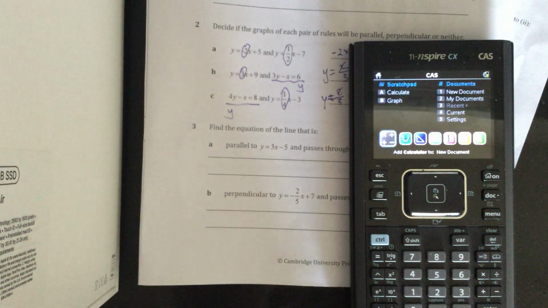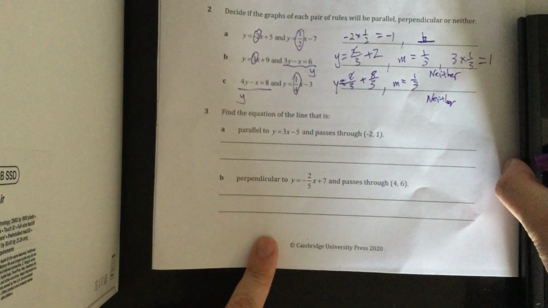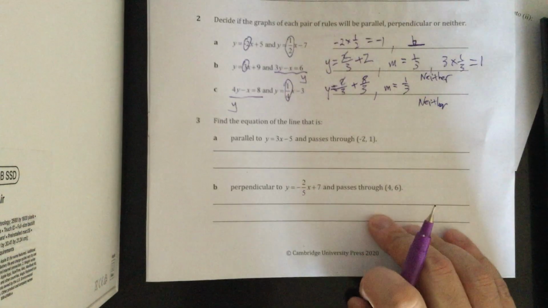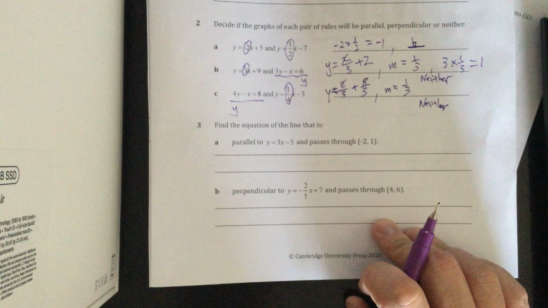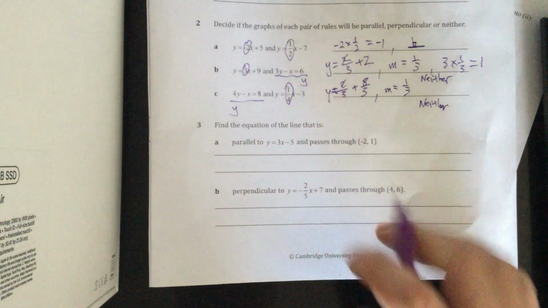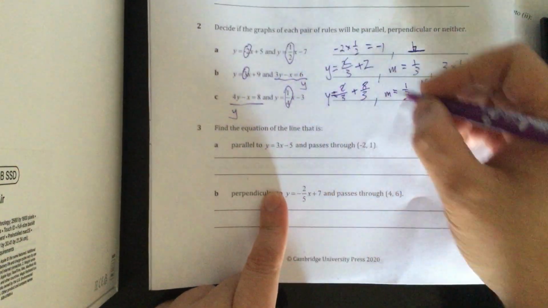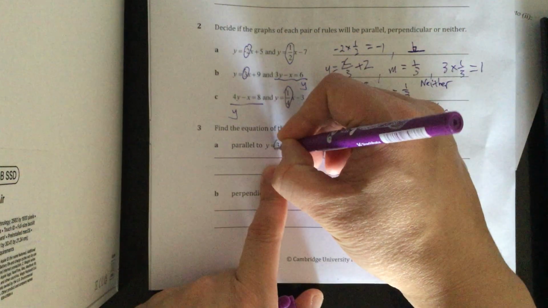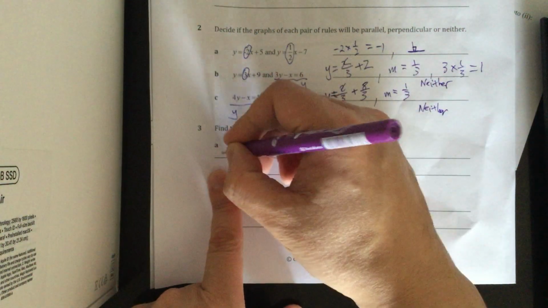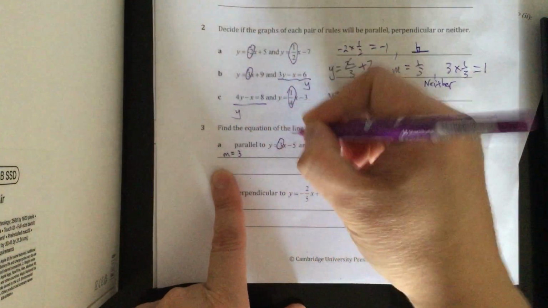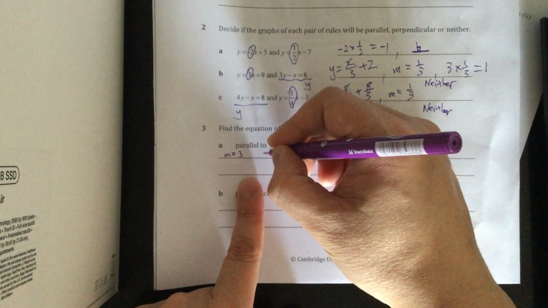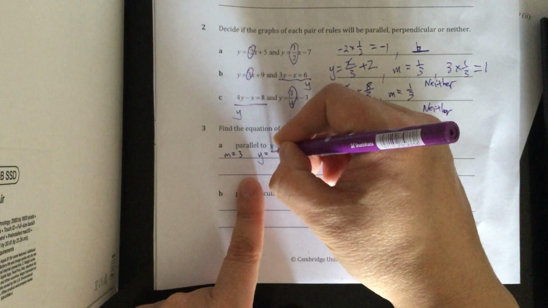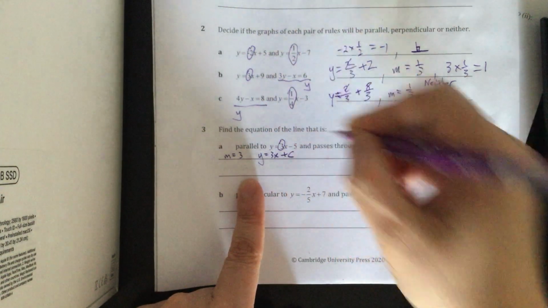All right. Now let's get back to the final leg of this thing here. Now, this question is asking us to find a line that is parallel to whatever equation that's been given, going through -2 and 1. We know that in order for something to be parallel, the m needs to be 3 as well. It's just that we don't know the y-intercept of the new equation. So if we have to rewrite the equation, it should be 3x plus c.